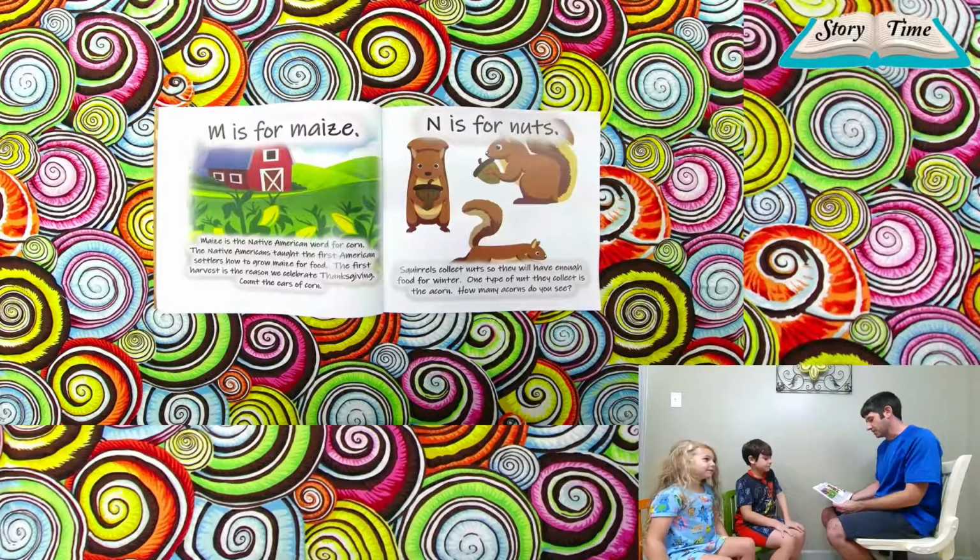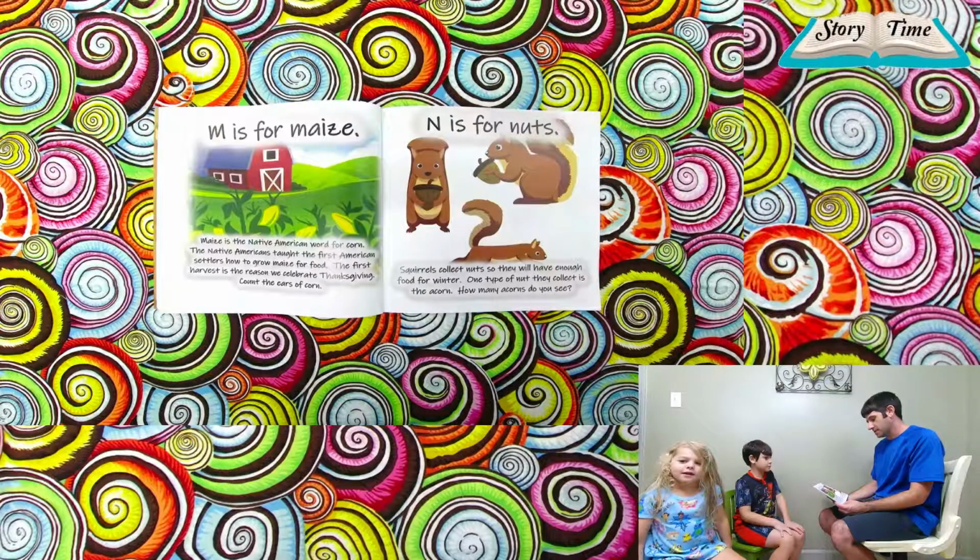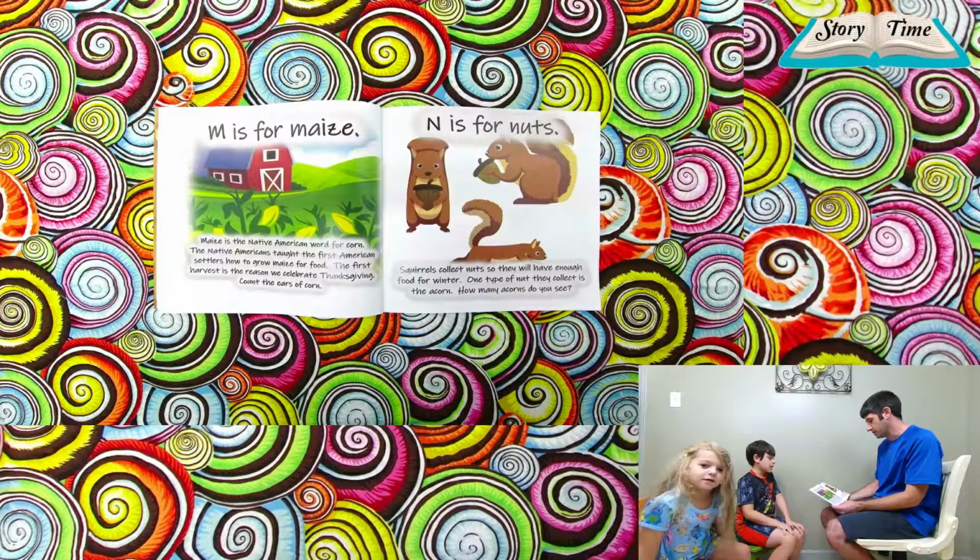M is for maize. Maize is the Native American word for corn. The Native Americans taught the first American settlers how to grow maize for food. The first harvest is the reason we celebrate Thanksgiving. Count the ears of corn.